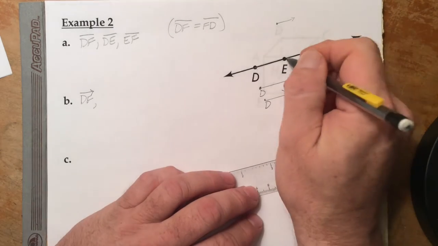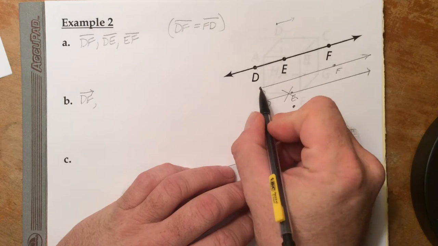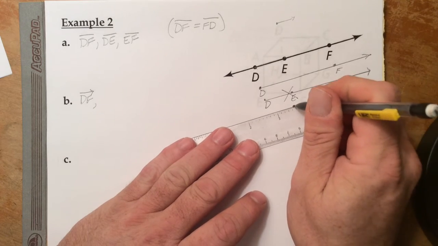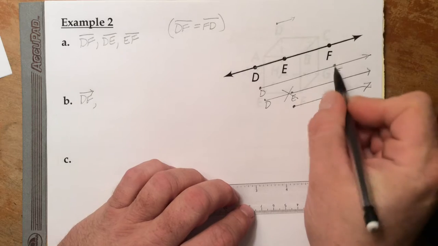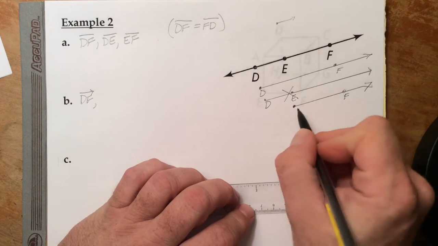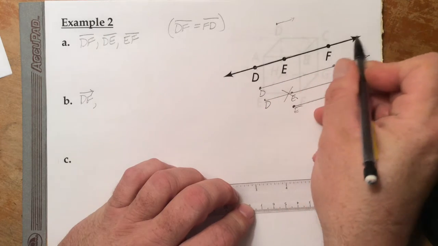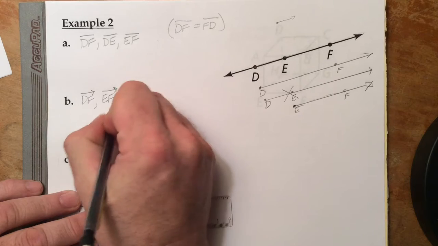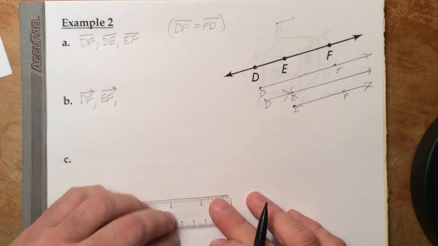Now, if we start at point E as our endpoint, that's not going to be the same ray as when we started at point D. So I'm going to draw ray EF. And that's a brand new ray. It starts here and goes off this direction forever. So ray EF is another one. Starts with E, the endpoint is E, and the arrow goes to the right, always to the right.